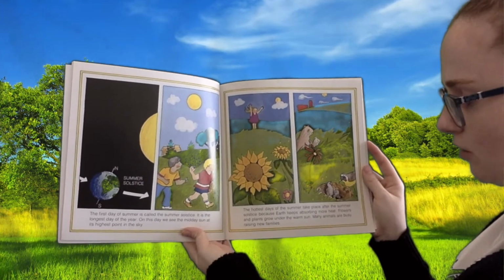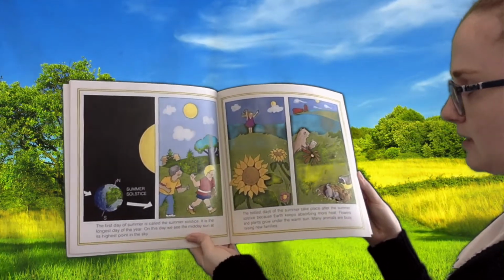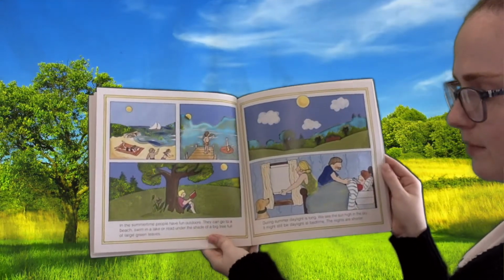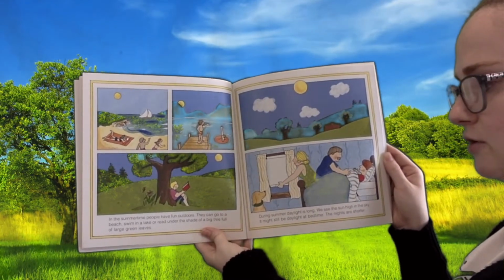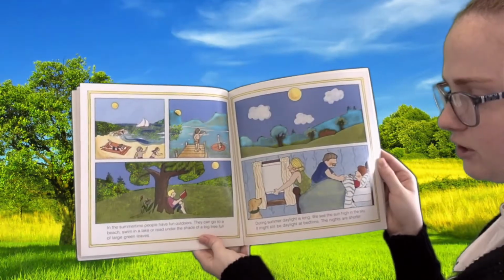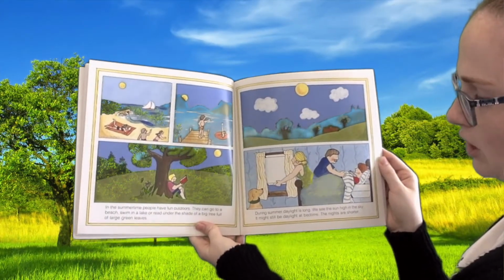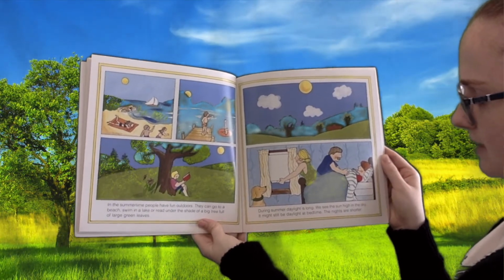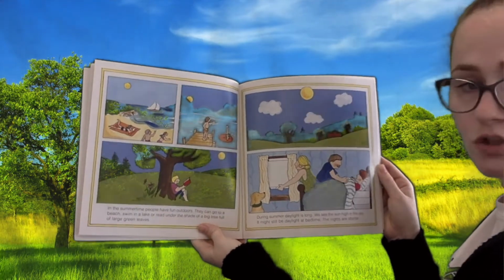Flowers and plants grow under the warm sun. Many animals are busy raising new families. In the summertime, people have fun outdoors. They can go to the beach, swim in a lake, or read under the shade of a big tree full of large green leaves. During summer, daylight is long. We see the sun high in the sky. It might still be daylight at bedtime. The nights are shorter.